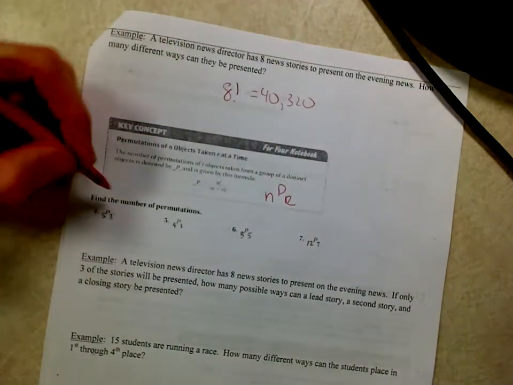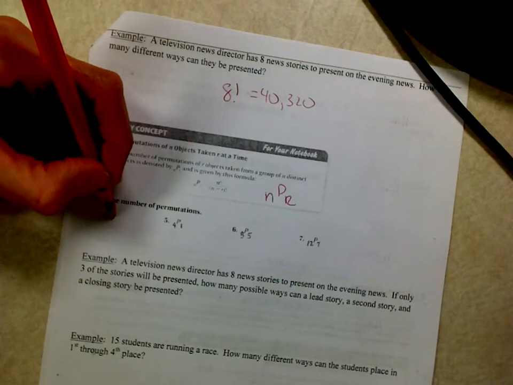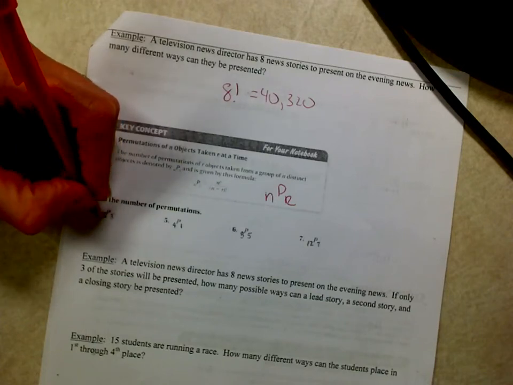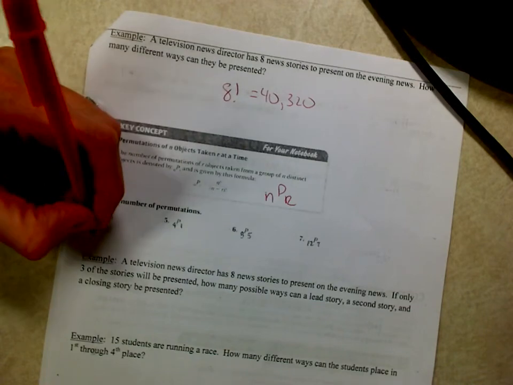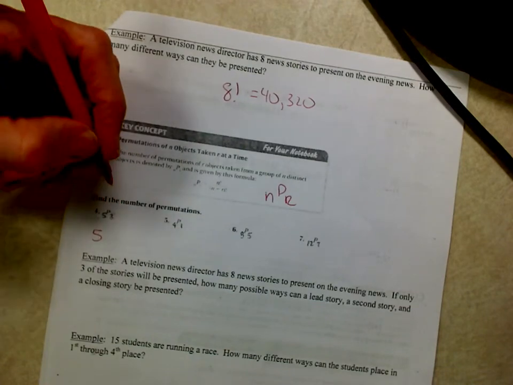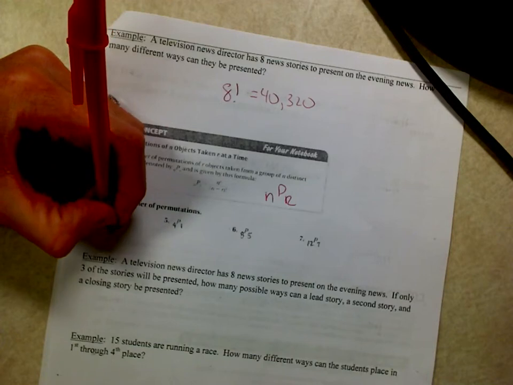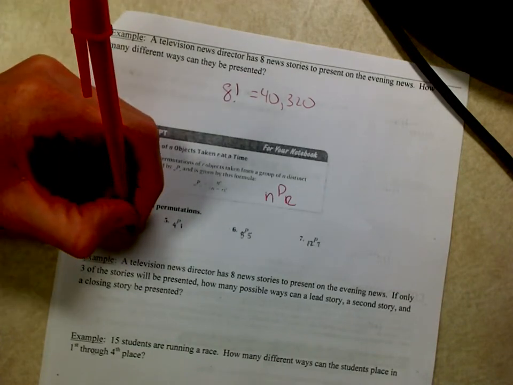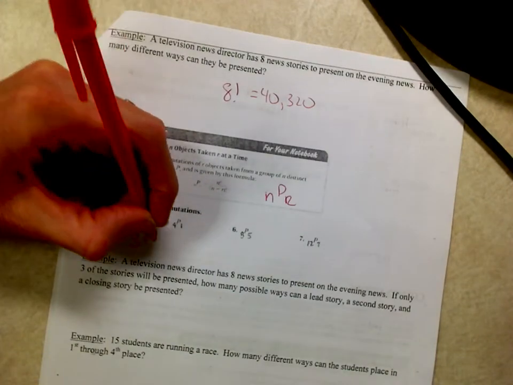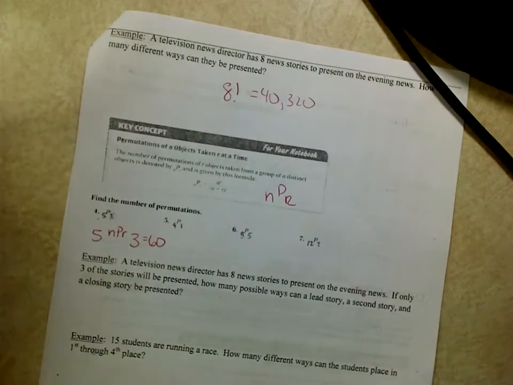So if you come down here, 5P3 represents that I have 5 items, and I am arranging them 3 at a time. Well, you would need to type in 5, then go to your probability menu, look for nPr, select that, and then you will hit 3. And when you hit enter, you should get an answer of 60.